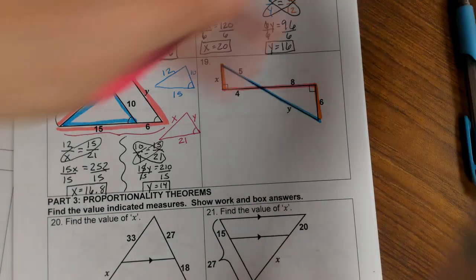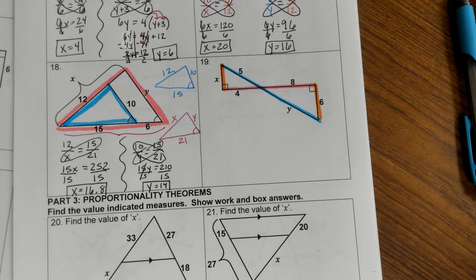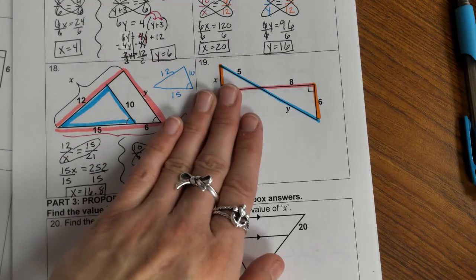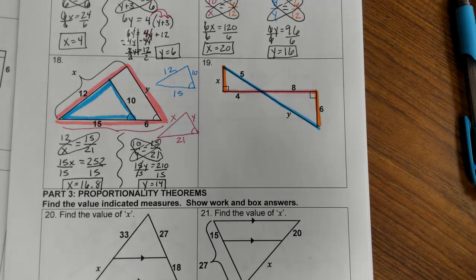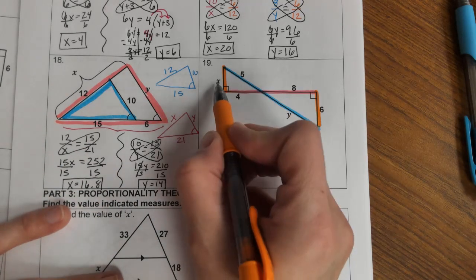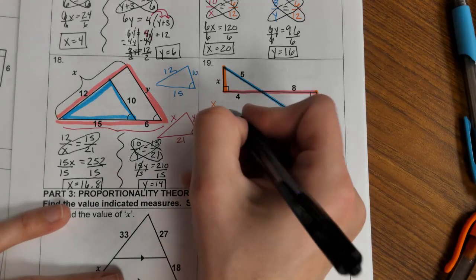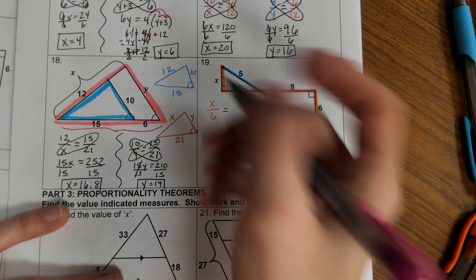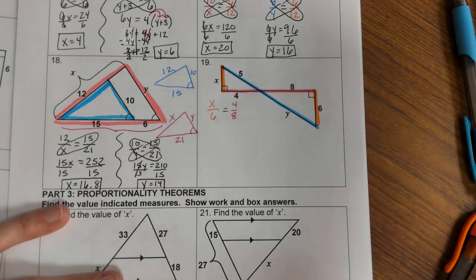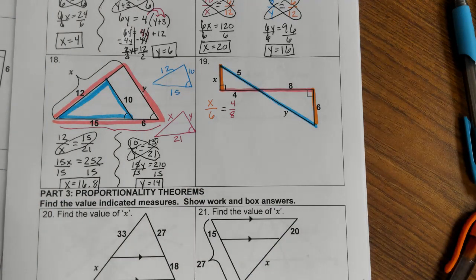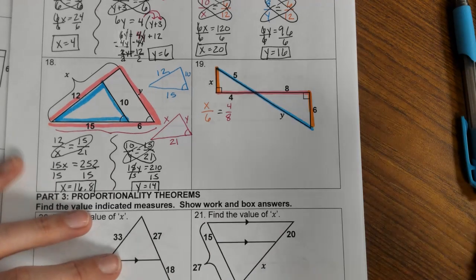And some students, again, can look at this and already figure out what to do to the left triangle to get to the right triangle using your scale factor, and then go vice versa to get x, but I'm going to do it with our proportions. So I have x over 6, because those correspond, equal to my 4 over 8. Do the multiplication on your own. Pause. Solve it and then resume.